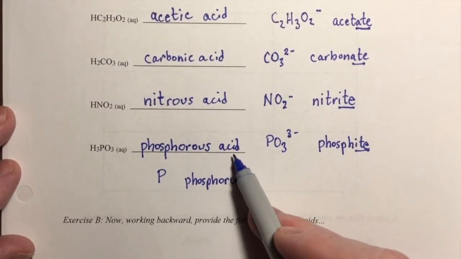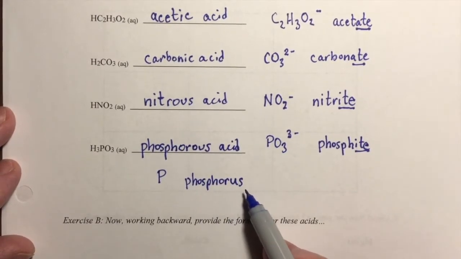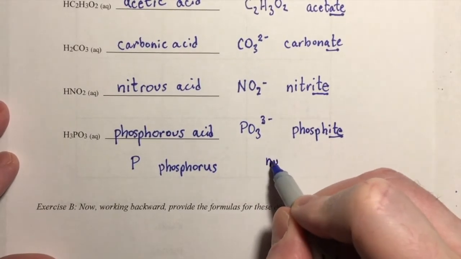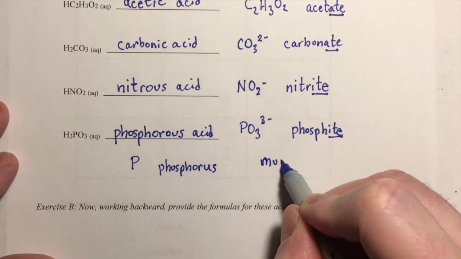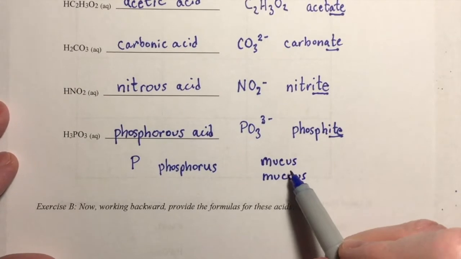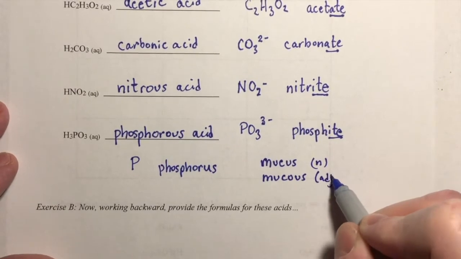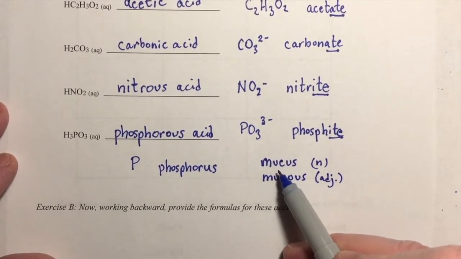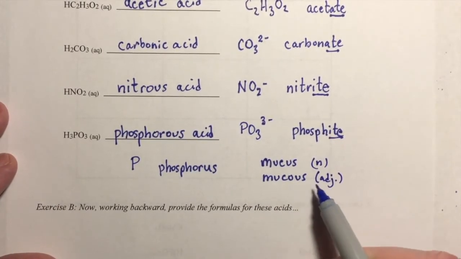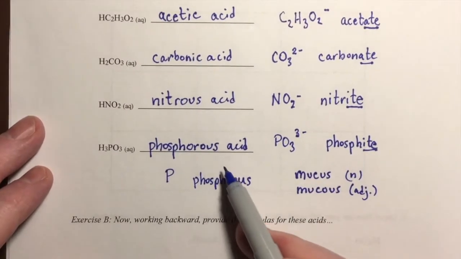So what kind of acid is it? It's a phosphorus acid. But this is a noun, phosphorus. There's a similarity in some words that you're already familiar with. The words mucus and mucus. Mucus is a noun, and mucus is an adjective. So you can talk about the mucus in your nose, or you can talk about the mucus lining, where mucus, OUS ending, is the adjective. So that's why we have different endings here.